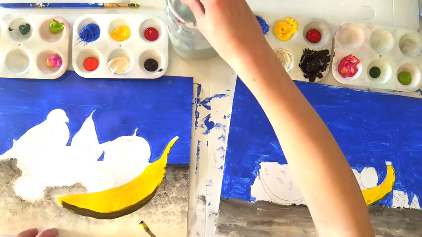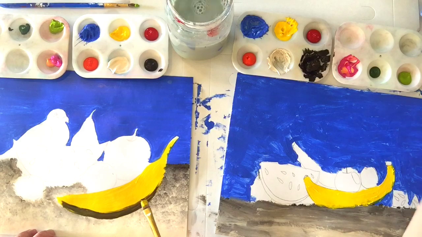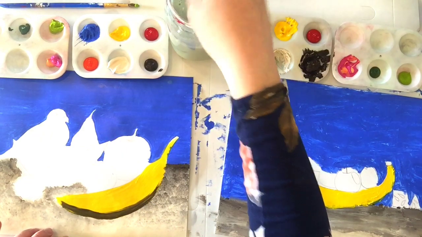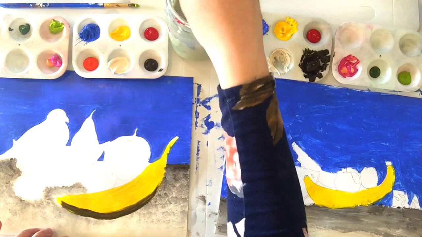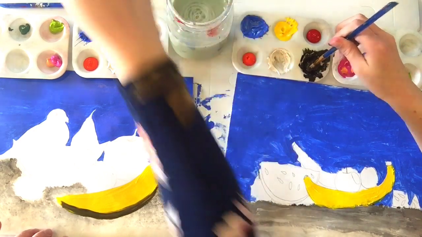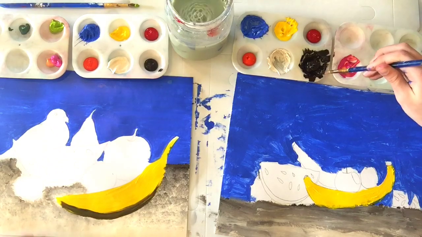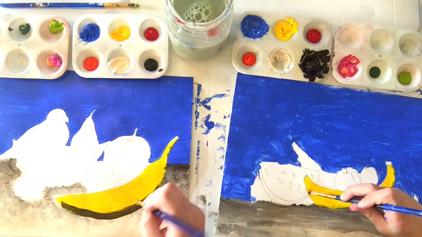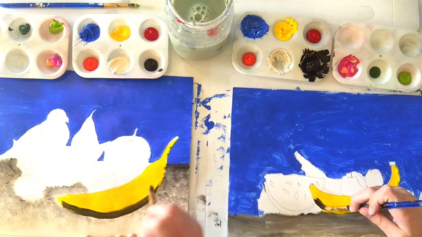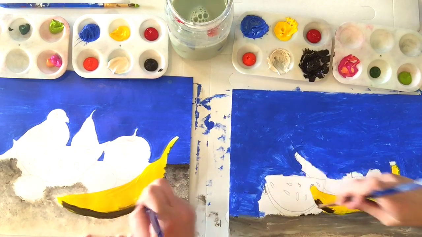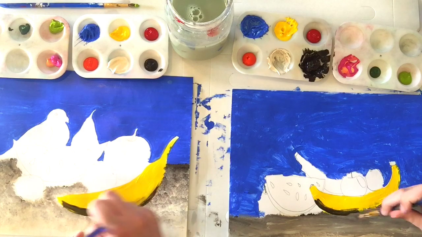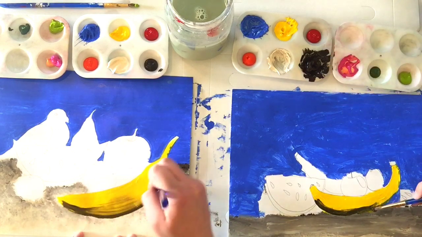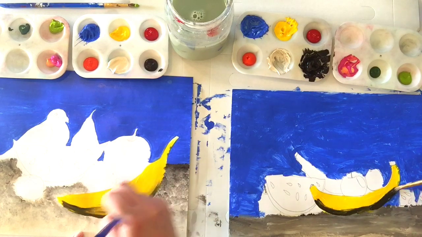So you have a stripe right now. So you might have a stripe at first, but you're gonna take a damp brush and start blending it with the yellow that's already there and work your way up lighter and lighter toward the top.